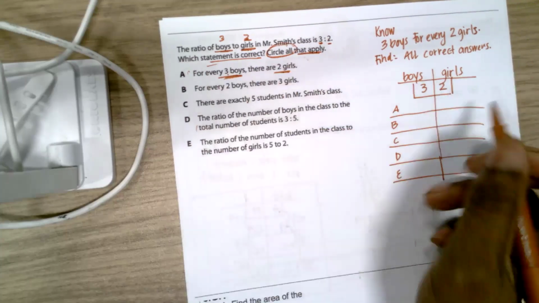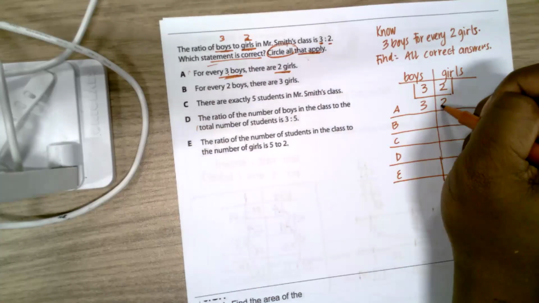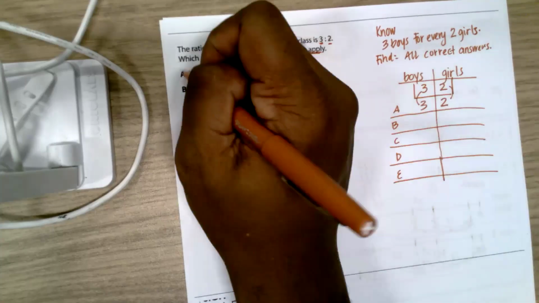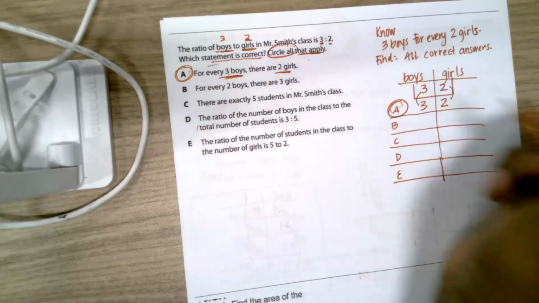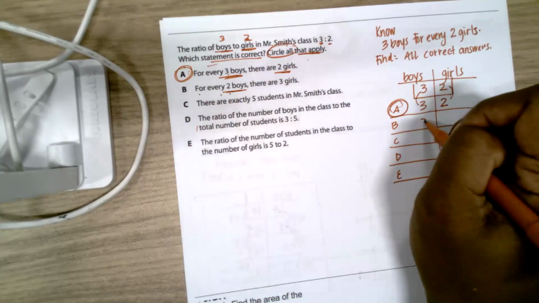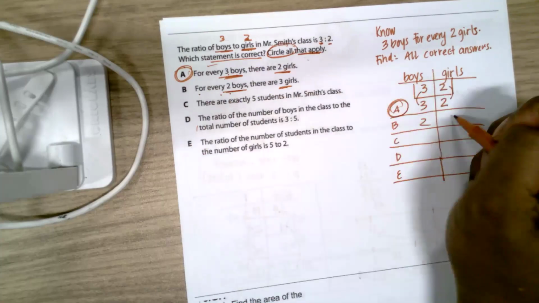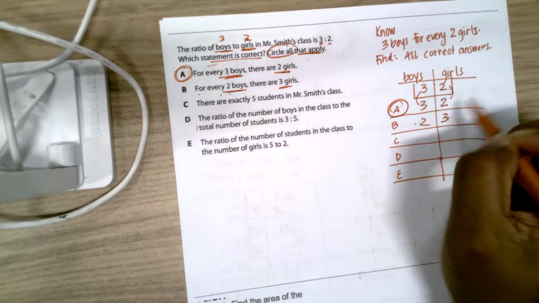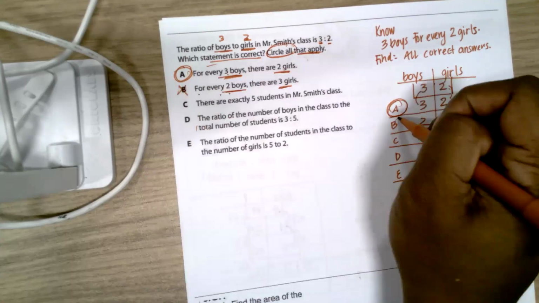So under boys you put 3, and under girls you put 2. That is correct because the ratio is the same. So A is correct. B: for every 2 boys, under boys you put 2, there are 3 girls. That is incorrect because the ratio is switched.